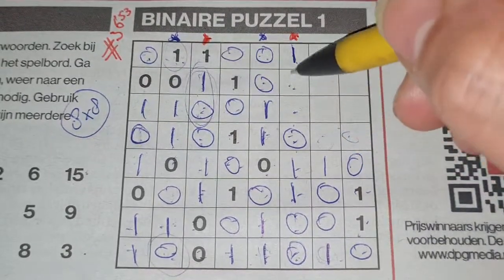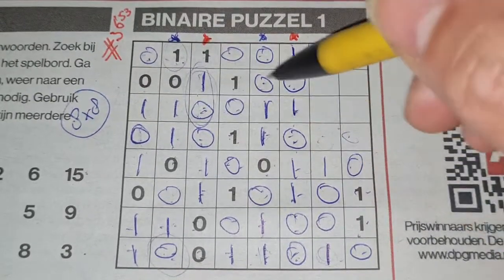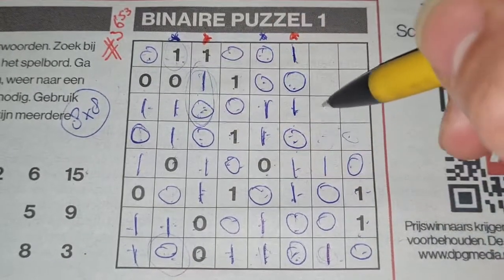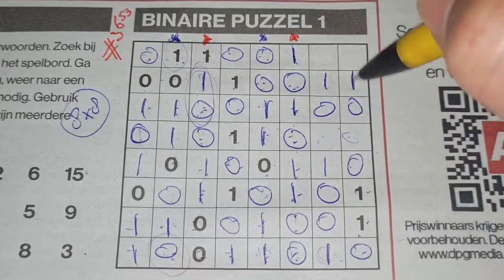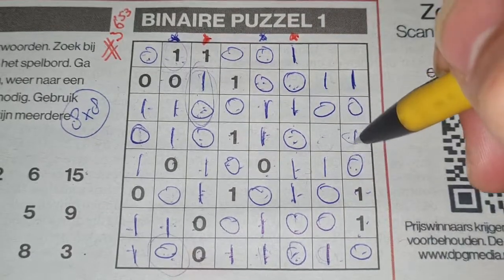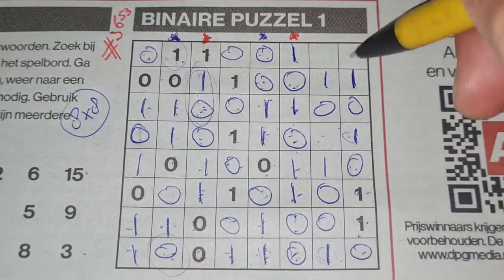We have a 1 here, so this should be an O. We have an O there, so this should be a 1. 4 ones we have here, so the rest are O's. 4 O's we have here, so the rest are ones. Between 2 O's comes a 1. Now we have 4 ones, so the rest are O's.